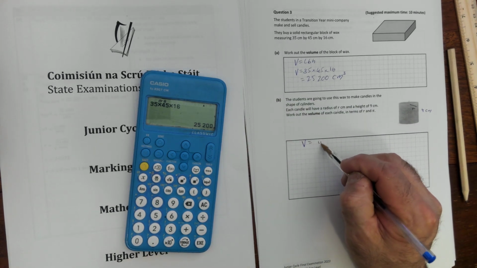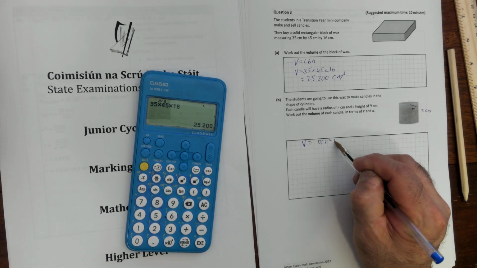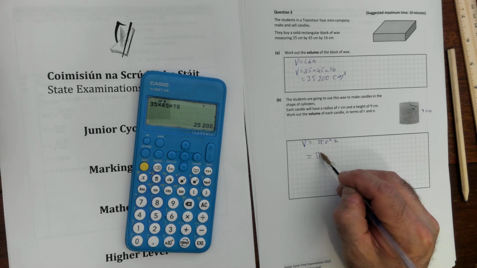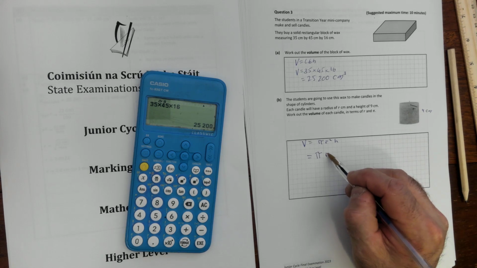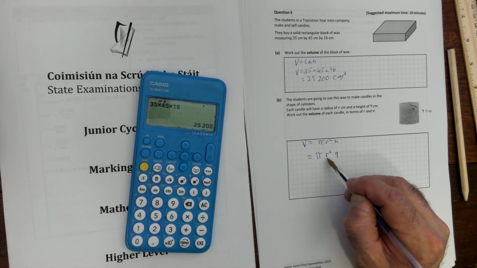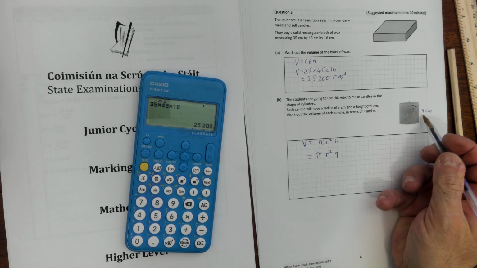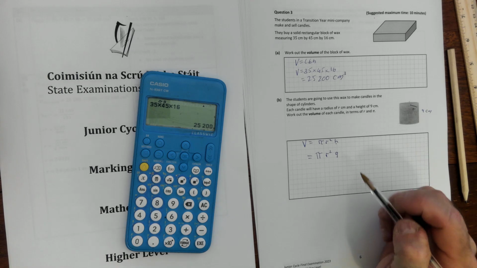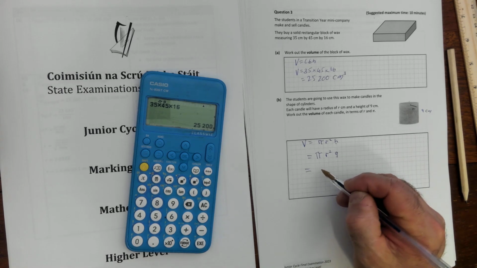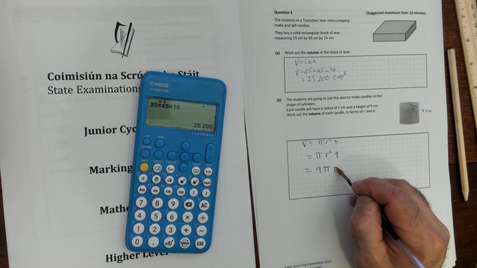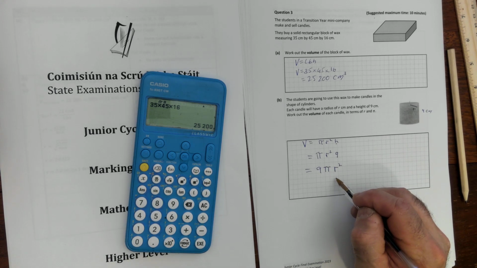Volume equals pi r squared h, which is equal to pi r squared, because we can't sub it and the r stays in our answer, and then we have 9, which we can replace the h with 9. So that's the only thing we're subbing. Which is equal to, now by convention you will put the pure number first, then the symbolic number pi, and then the r squared. So that'll be our answer.